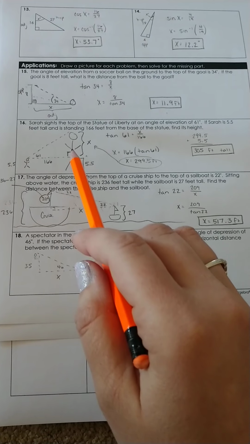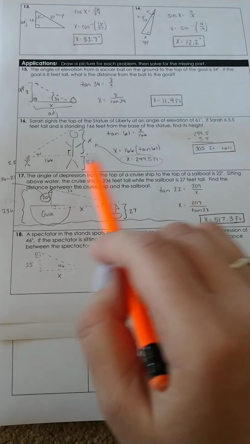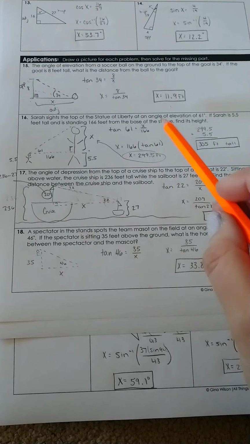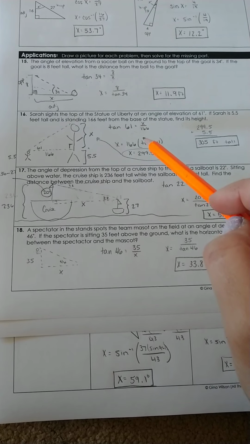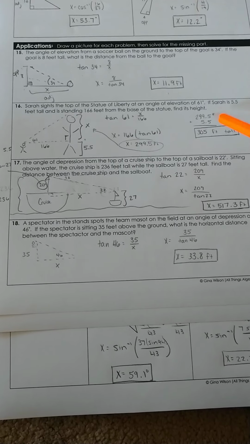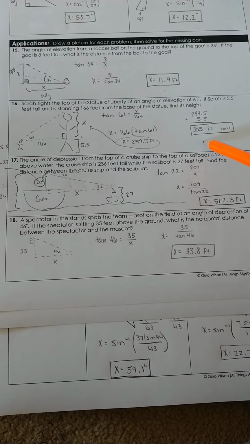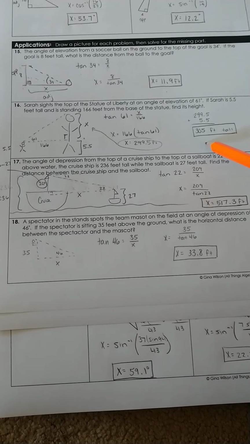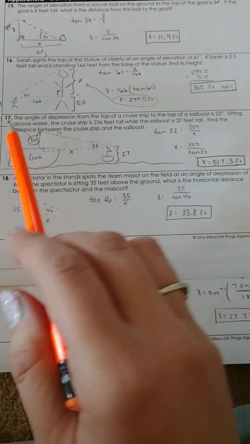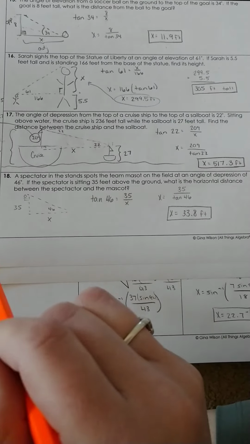Number 16 is another angle of elevation. I've got it all worked out for you. The only difference between 15 and 16 is that you have to add in Sarah's height at the very end of the problem. So if you get that 299.5, you've got to add in her height to get that the Statue of Liberty is 305 feet tall. Same concepts. So 17 is an angle of depression instead.